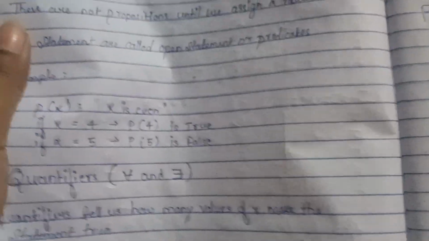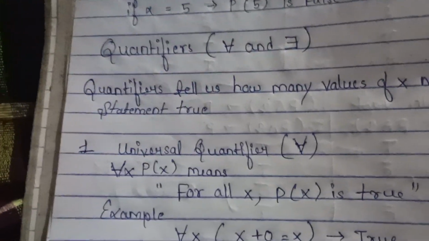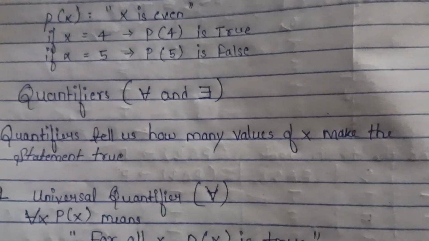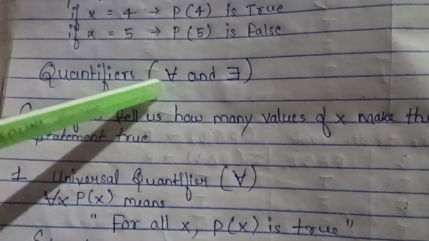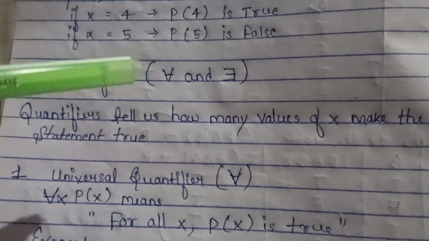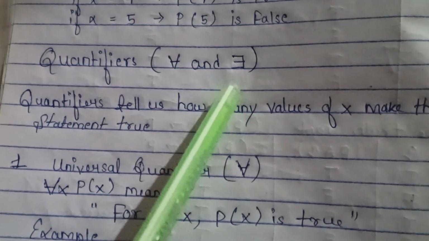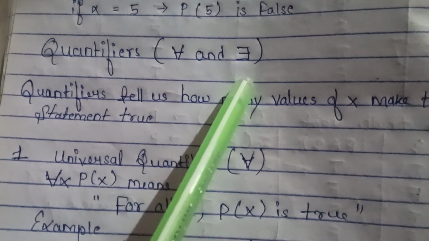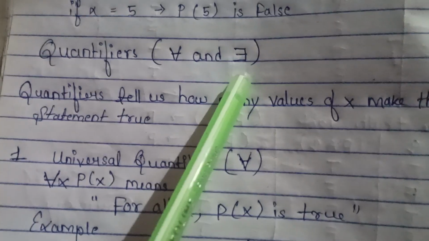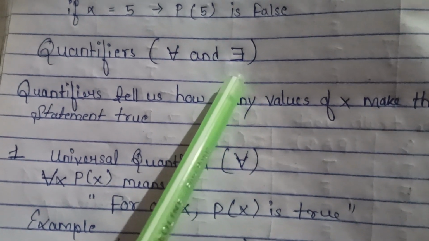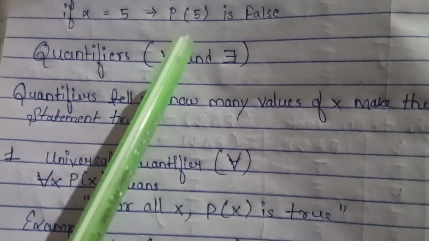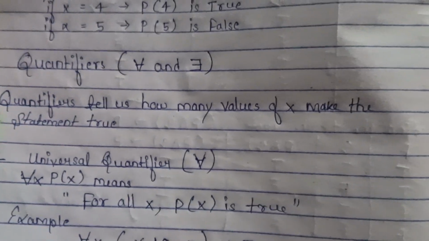So there are two things: quantifiers, which are the reversed A symbol, which is for universal, and the reversed E symbol, which is for existential. So let's talk about this.